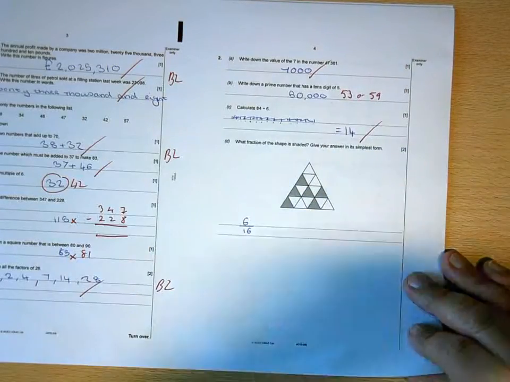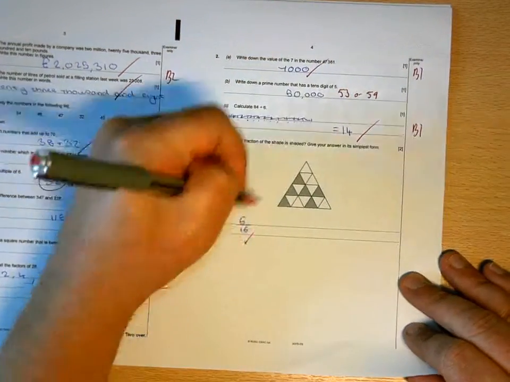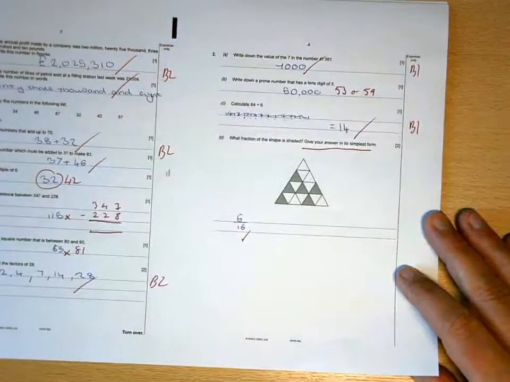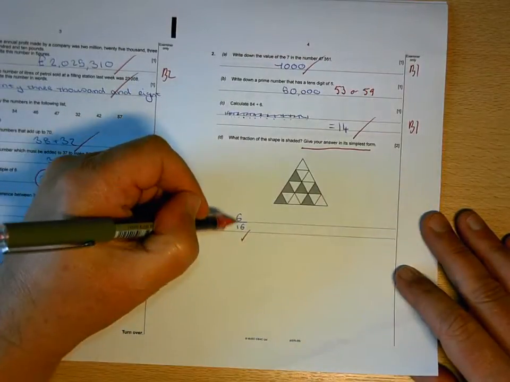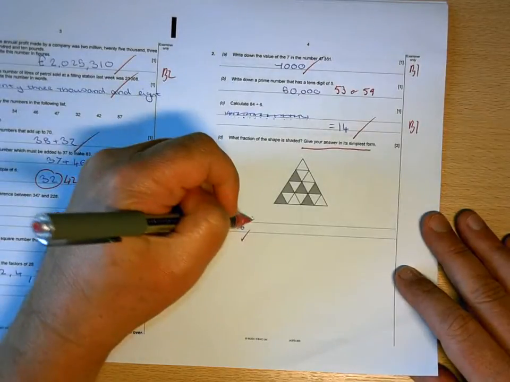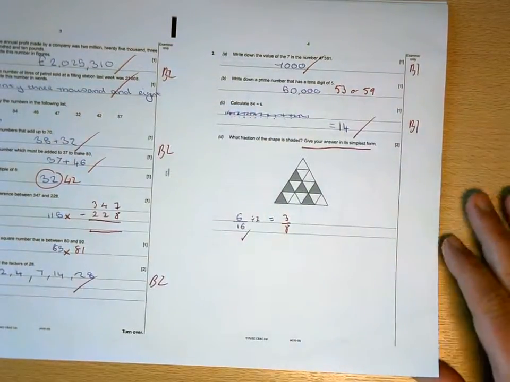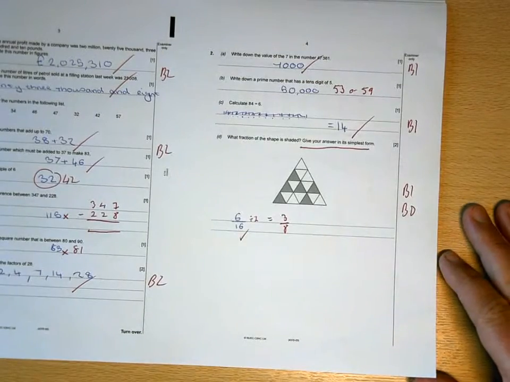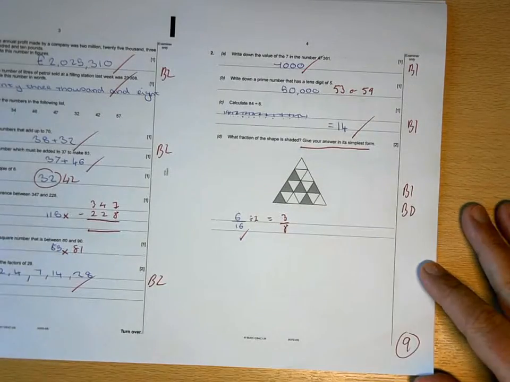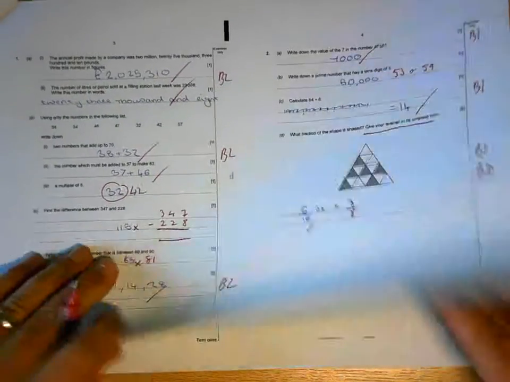14 is correct. That is correct, but it doesn't answer the question, because the question is saying give it in your simplest form, and both of those numbers you can divide by 2, you get 3/8, which is it in its simplest form. So that's another mark you've dropped there. So 9 marks for the first page, and I think you'll be kicking yourself when you see what you've got wrong.